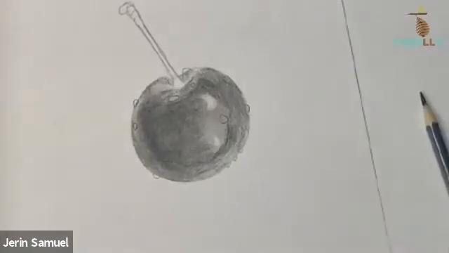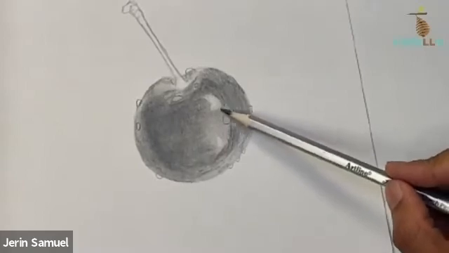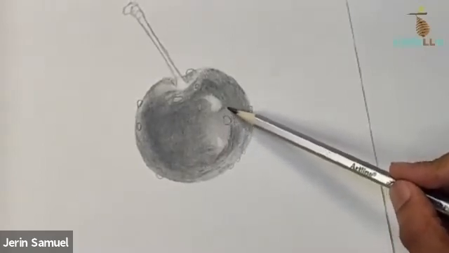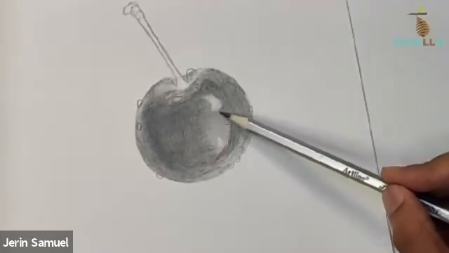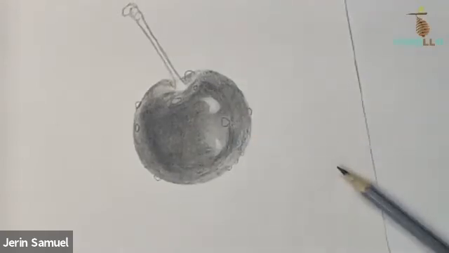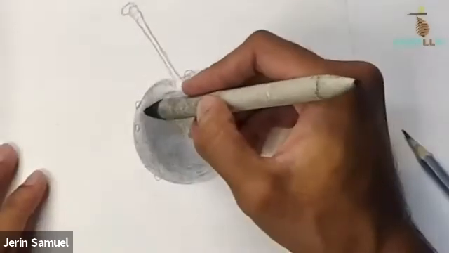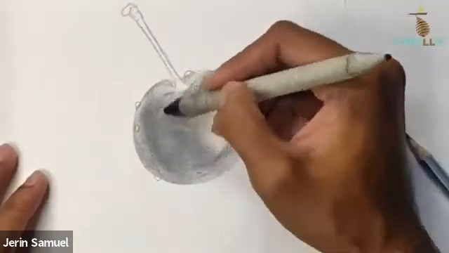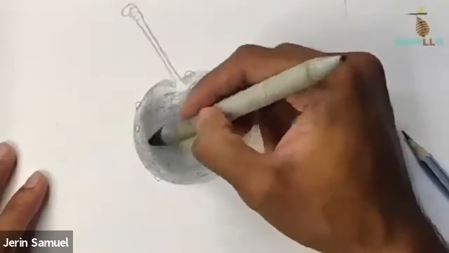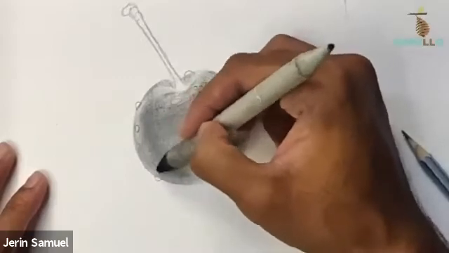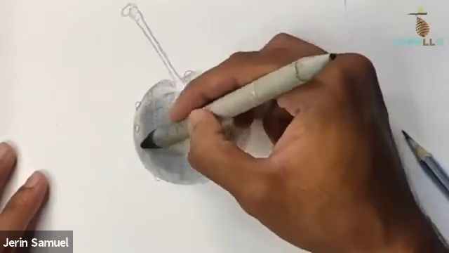Now we will start blending. I will show you how to blend. You don't have to blend the entire portion. You have to blend specific areas. When you're blending, start blending very slowly like this. In the areas where you have shaded, very slowly you have to blend.